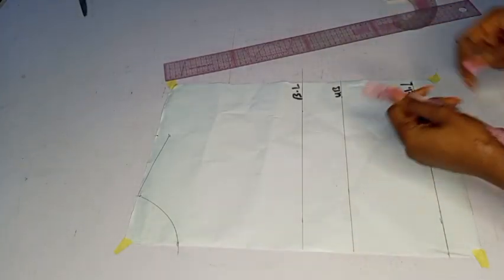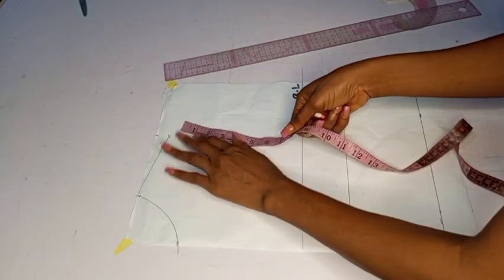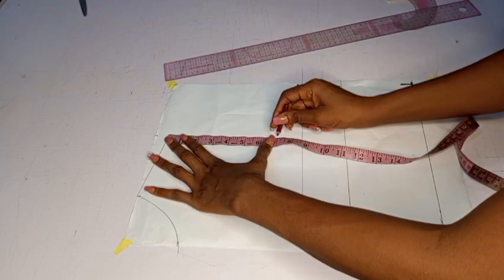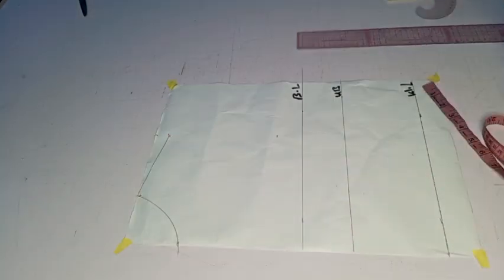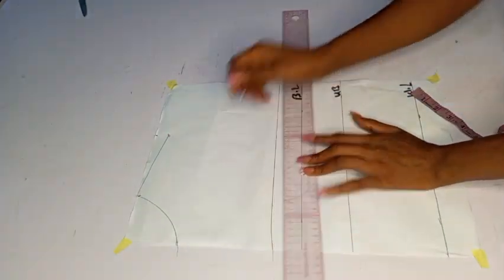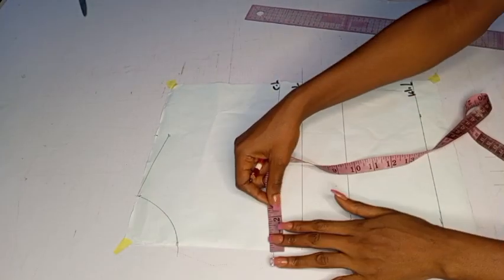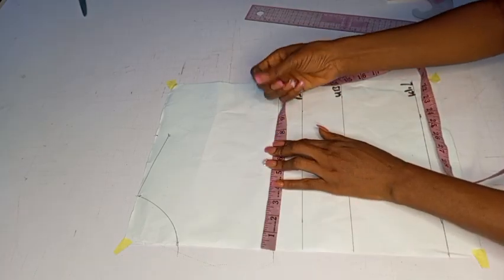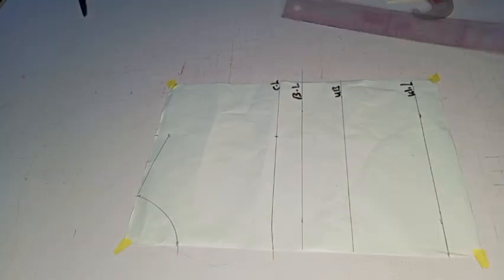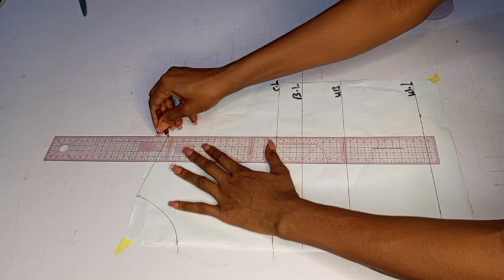The next thing is to mark our chest line, and to do that, you're going to divide your bust measurement by 6, then add 1.5 inches. I got 7. I'm going to extend that point across this way. This is the chest line. On the chest line, I'm going to mark my shoulder measurements here to have a straight line.